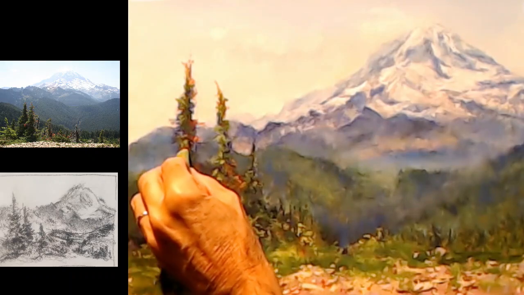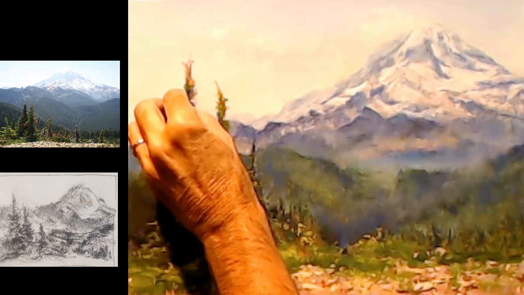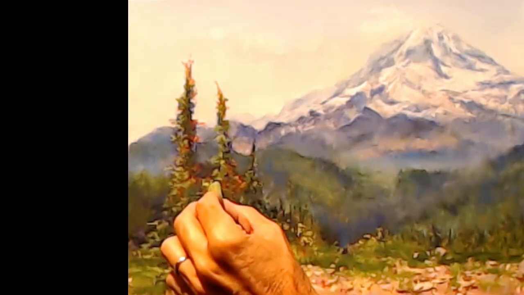And here we have it, Mount Rainier, king of the Cascades. A little more light green at the edges of those pines.